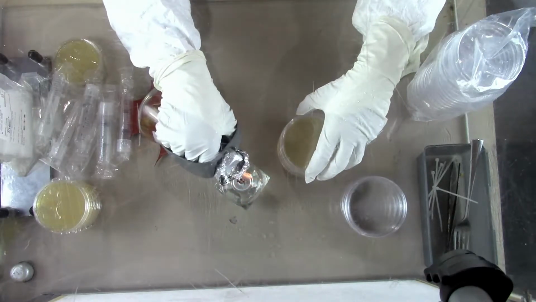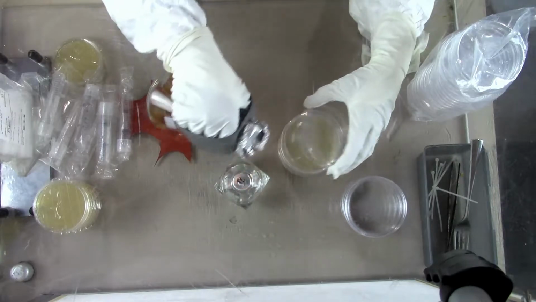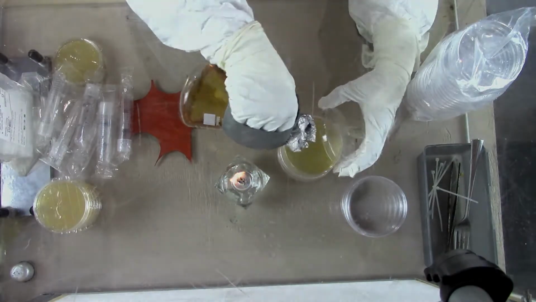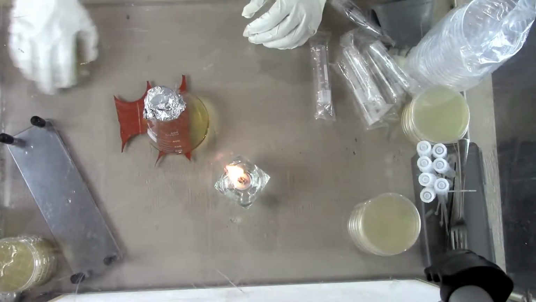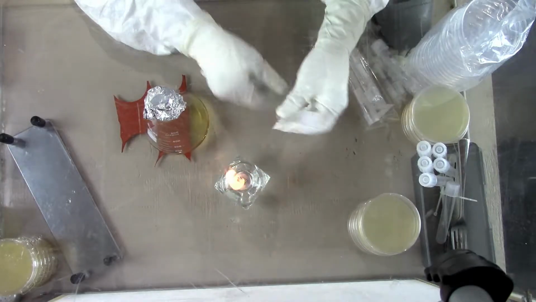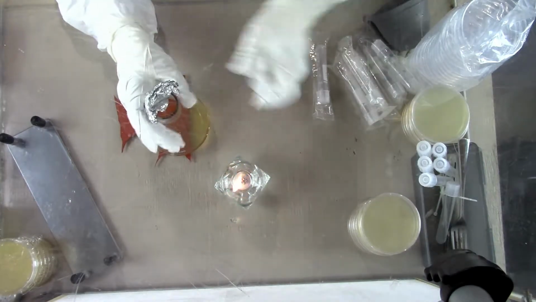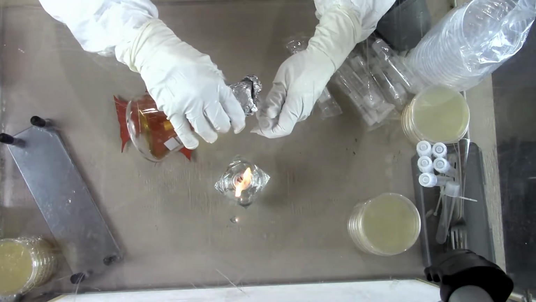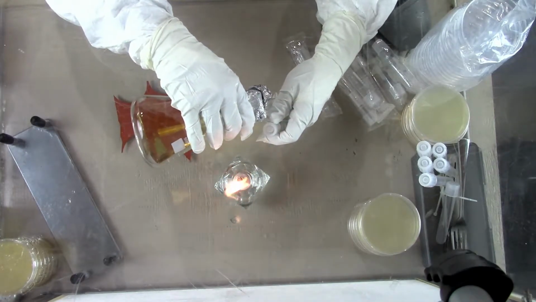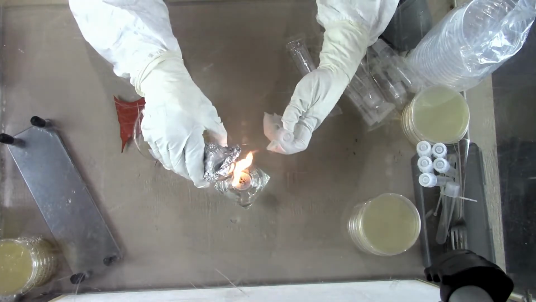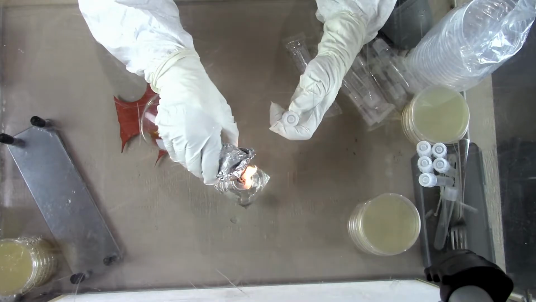So again, I stack them in like 3 or 4, and every time that you pour, you must go through the flames. Now for the slanted tubes, the same principles apply. In this case, these are sterile plastic tubes, so you don't have to flame those. You just flame the Erlenmeyer or shake flask, pour 5 to 6 mils in there, and always flame the shake flask.